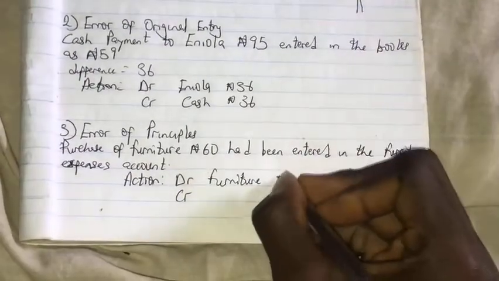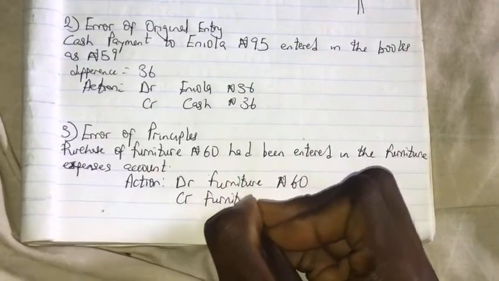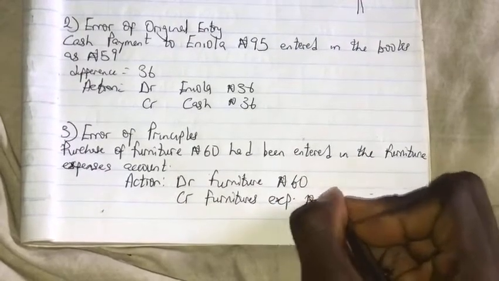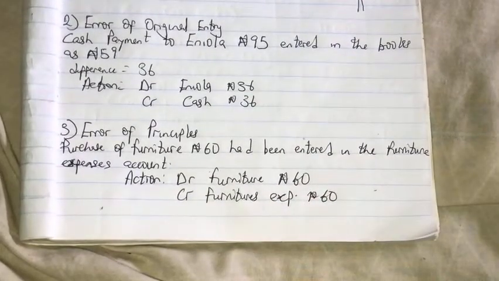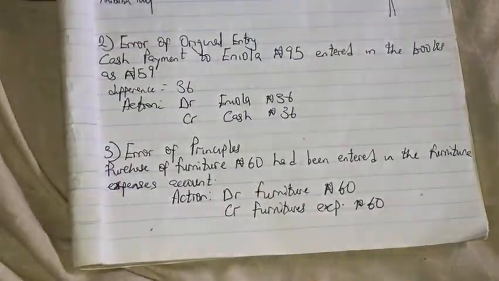Debit furniture account by 16 naira. You credit furniture expense by 16 naira. That's it. You can always do it in your T format too, like that. That will be your private assignment.